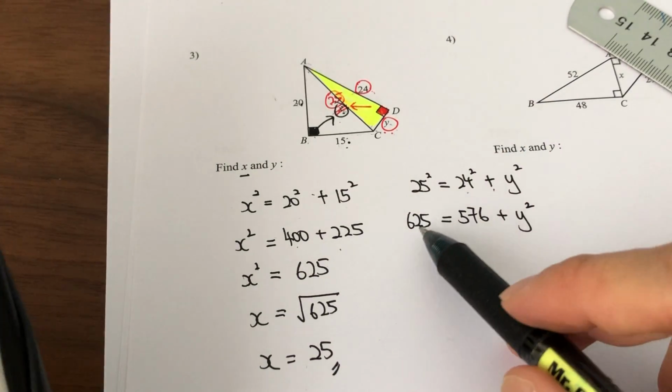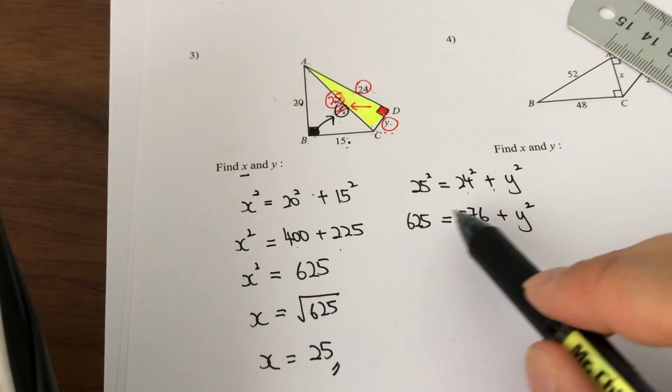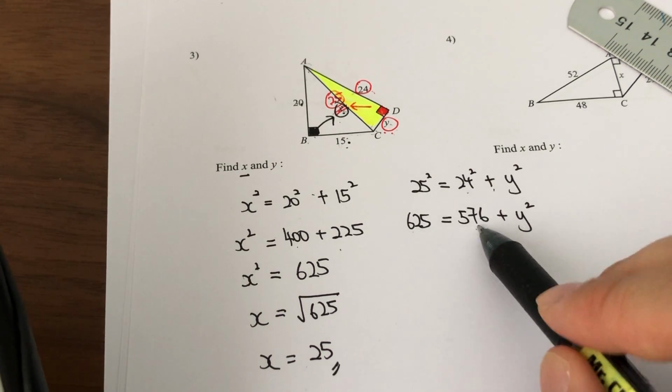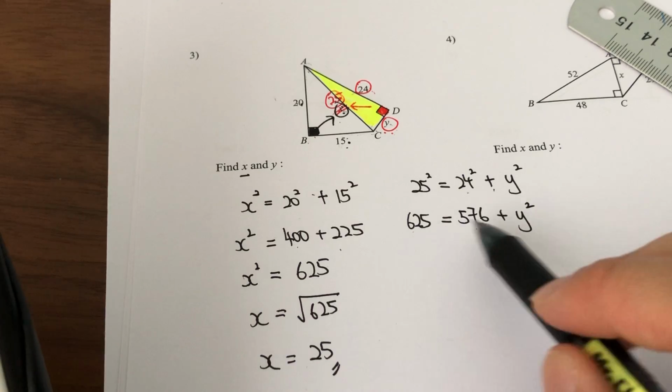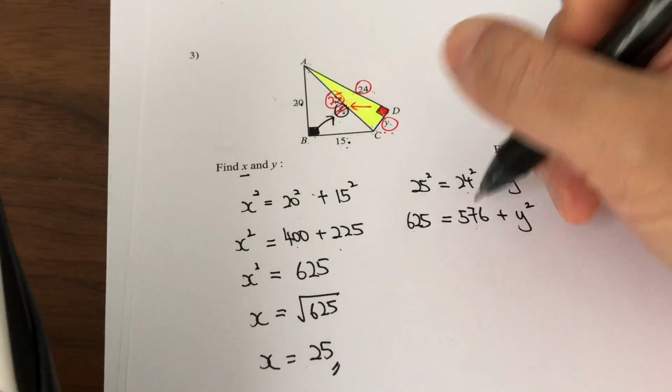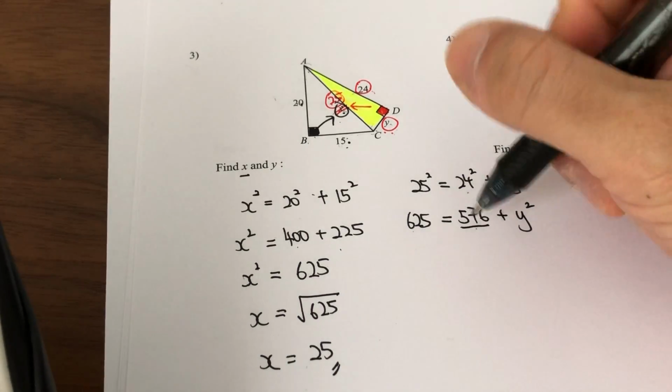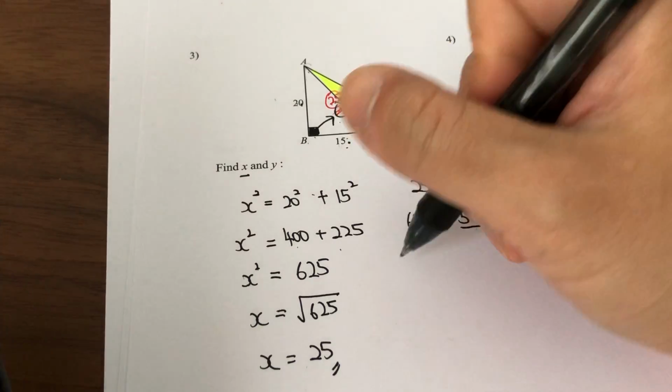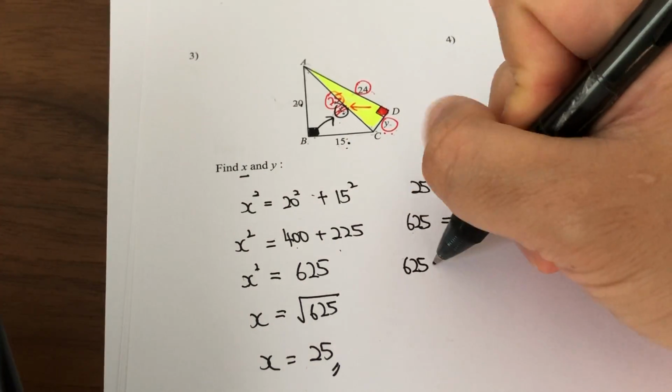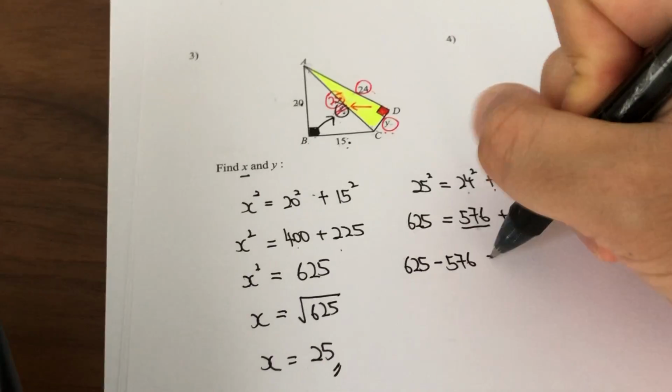All right? So we have a number here and we also have a number there. What should we do with them? Yes, bring them together, combine them. We should move the 576 from the right hand side to the left hand side so that it becomes negative 576.